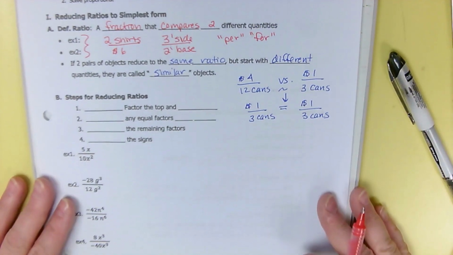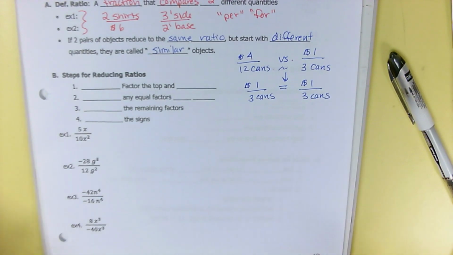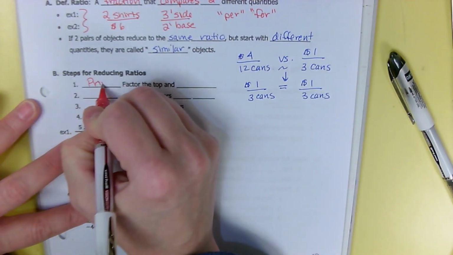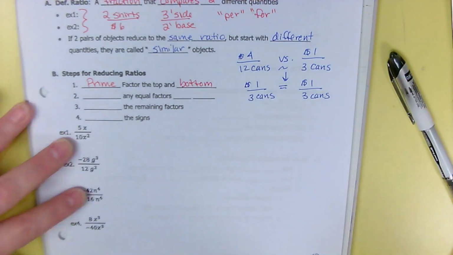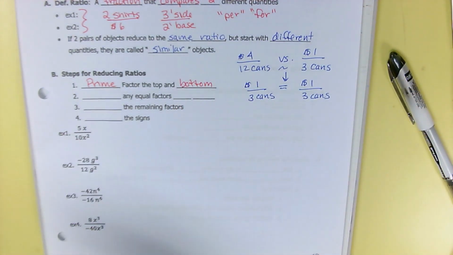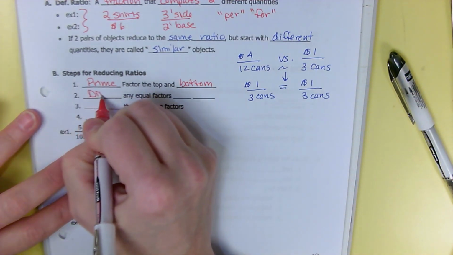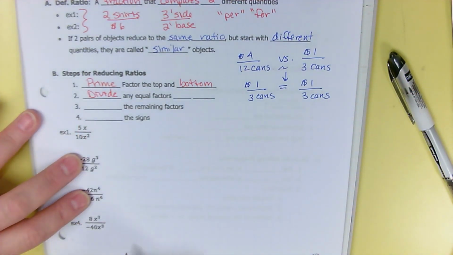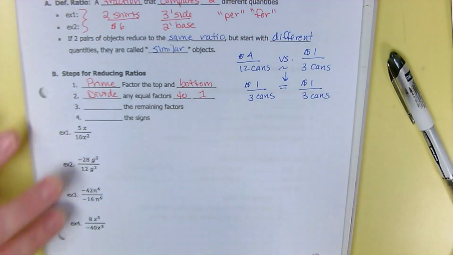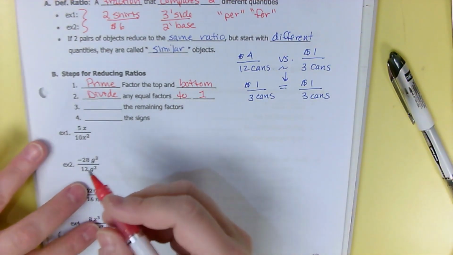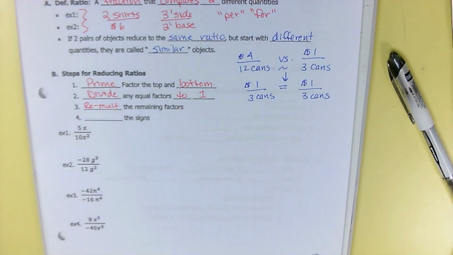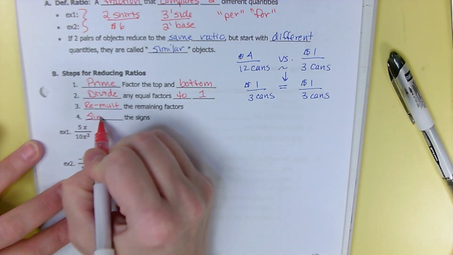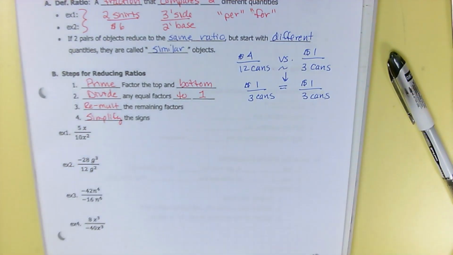Okay, part B, steps for reducing ratios. Number 1, you're going to prime factor the top and the bottom. Number 2, you're going to divide any equal factors to 1. Number 3, you're going to re-multiply the remaining factors. And number 4, the last thing you're going to do is simplify the signs.